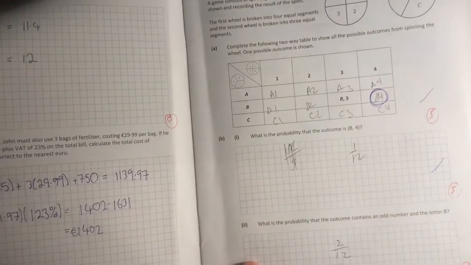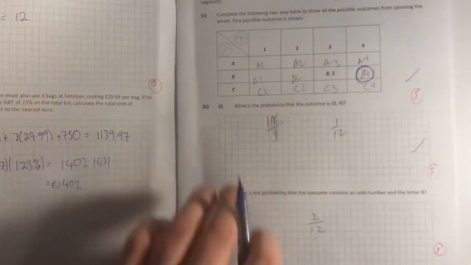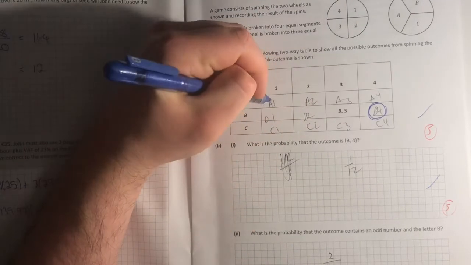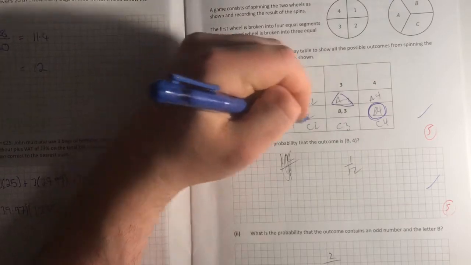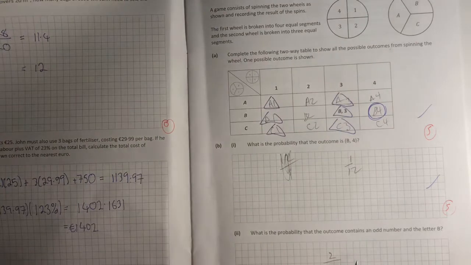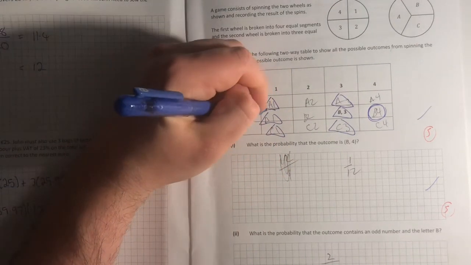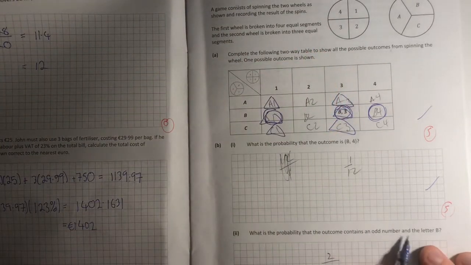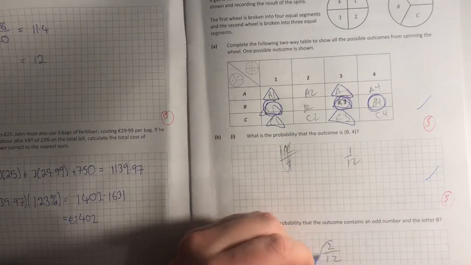Good man. What is the probability that the outcome contains an odd number and the letter B? So an odd number, so let's maybe put these into triangles. That contains an odd number, that contains an odd number, that contains an odd number, that contains an odd number, that contains an odd number, and that contains an odd number and the letter B. So it's just this one here and this one here, because with the word "and", it has to be a B and an odd, so it's going to be 2 out of 12, which the student got correct there.